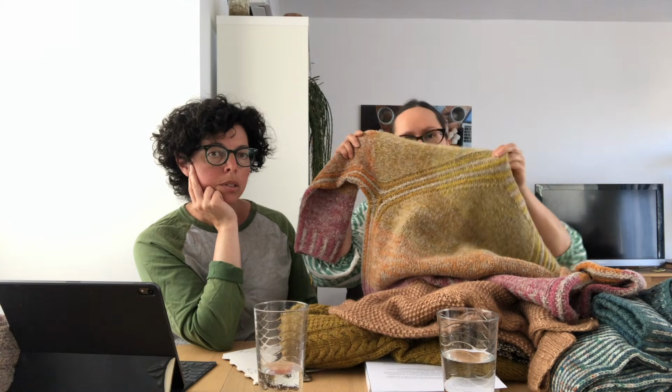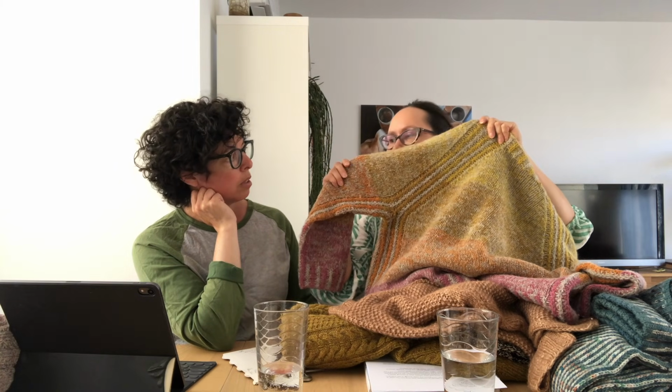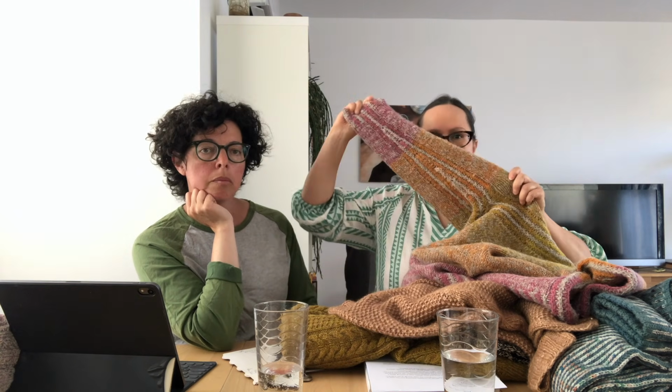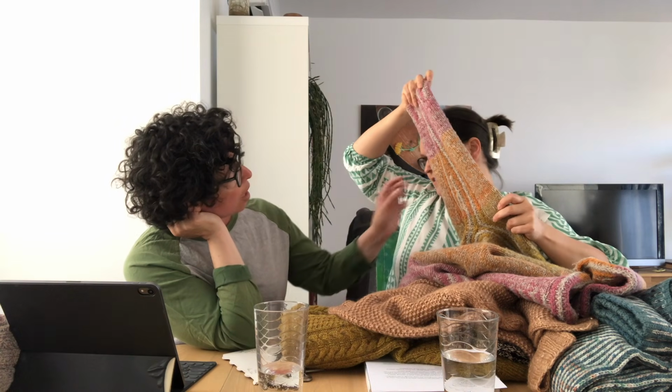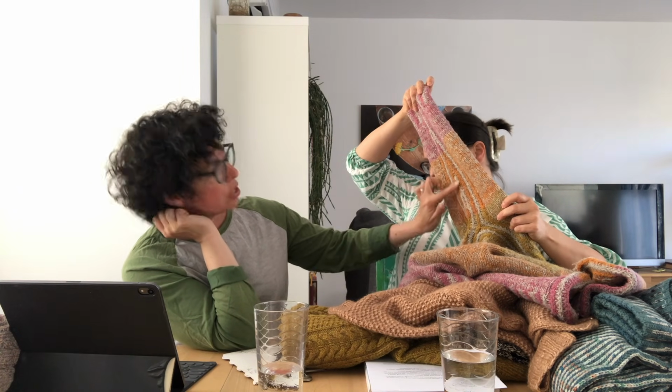In the yoke, in the raglan shaping, there are no decreases in the shaping panel at all. If you look at it, it's just continuous lines. Whereas in the sleeve shaping, you can see the difference. There is shaping. You can see the brioche shaping in there, but also in the stockinette.